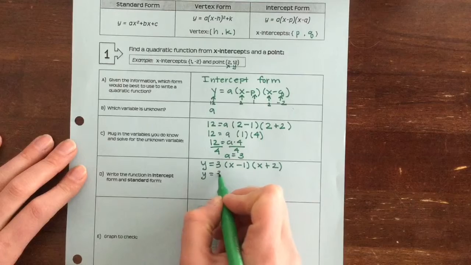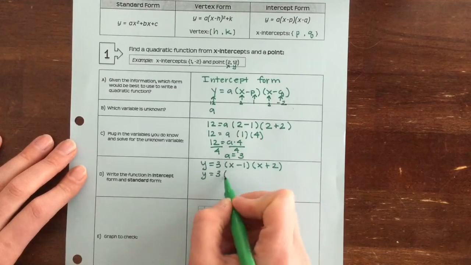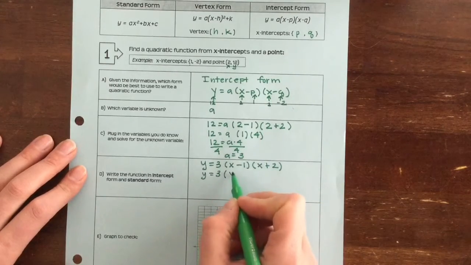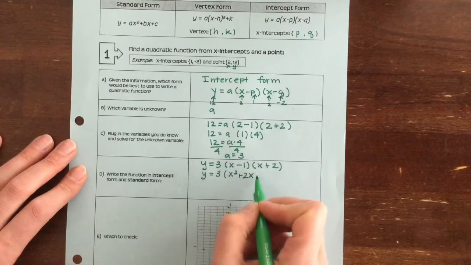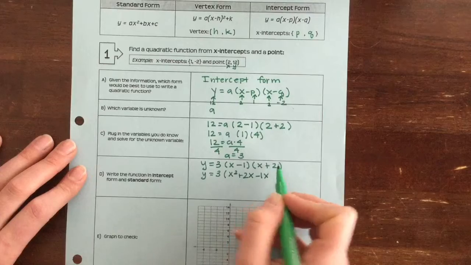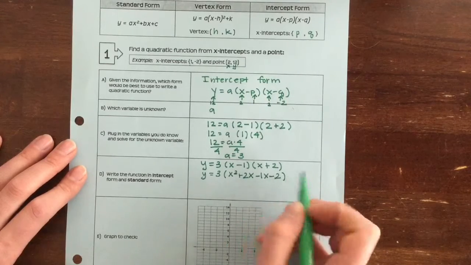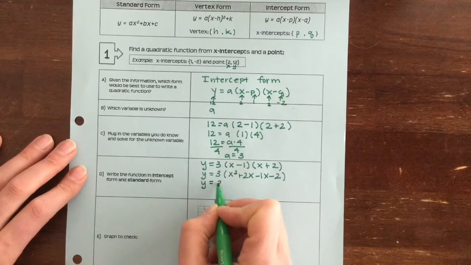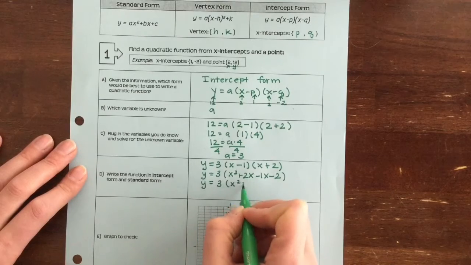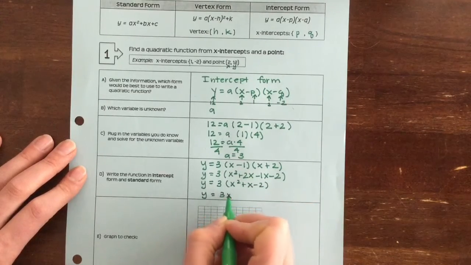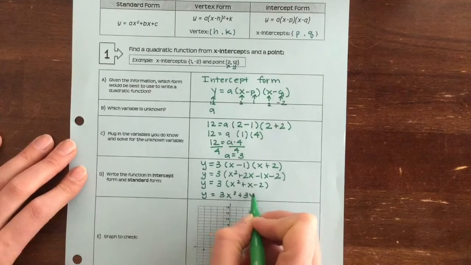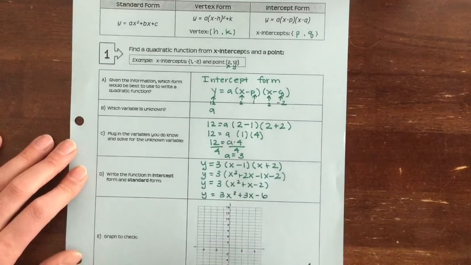So y equals 3, I would think about distributing that. x times x is x squared. x times 2 is 2x, -1 times x is -1x, -1 times 2 is -2. So y equals 3 times (x squared plus x minus 2), y equals 3x squared plus 3x minus 6.